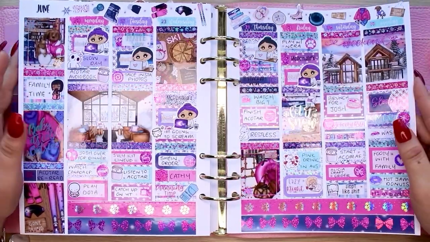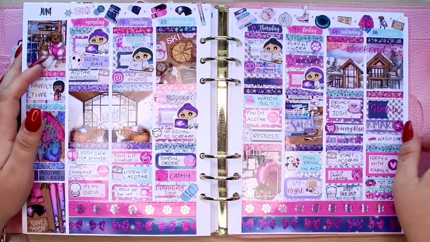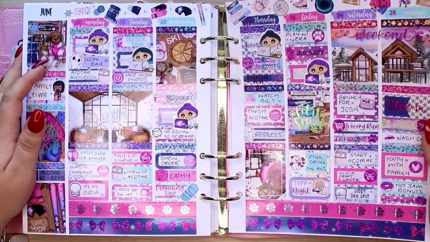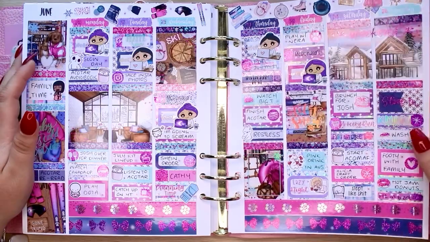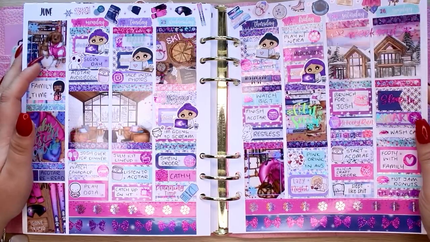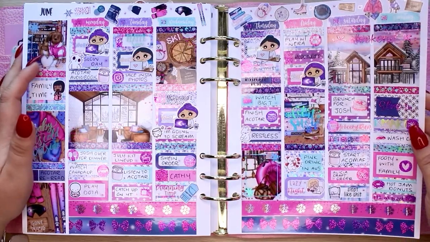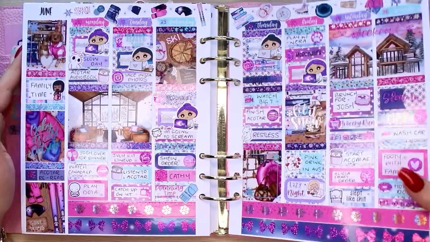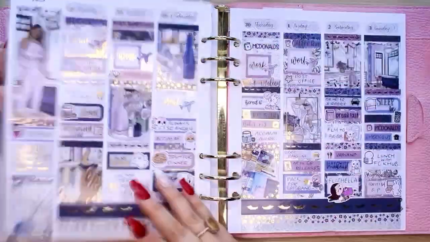We had brunch because my brother was moving interstate. Did my first Alicia Craft order. That's exciting. And then what do you know? I was at Kmart. I'm always at Kmart. Yeah, looks like that is it for this week.